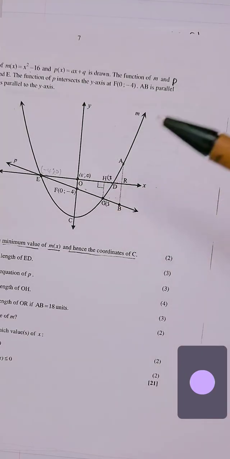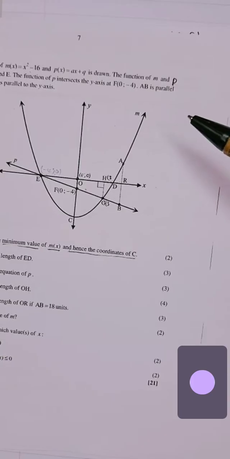So which one is considered right? I think it's negative 4, the length of OF.